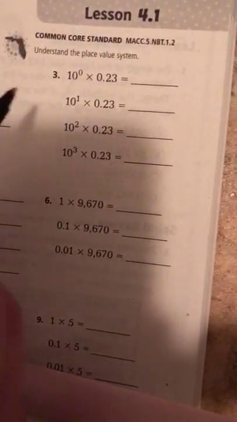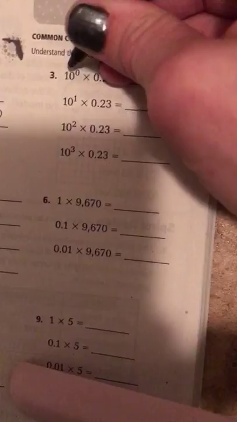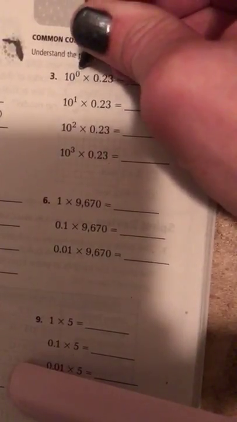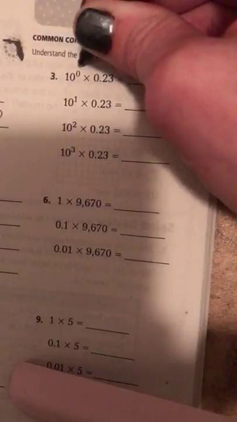So here we go. When I look at number 3, now I'm multiplying by exponents. And what we talked about in class is that you're multiplying 10 this many times. So when I'm multiplying 10 this many times, that's telling me how many times greater it's going to be, or how many times I'm going to move the decimal.